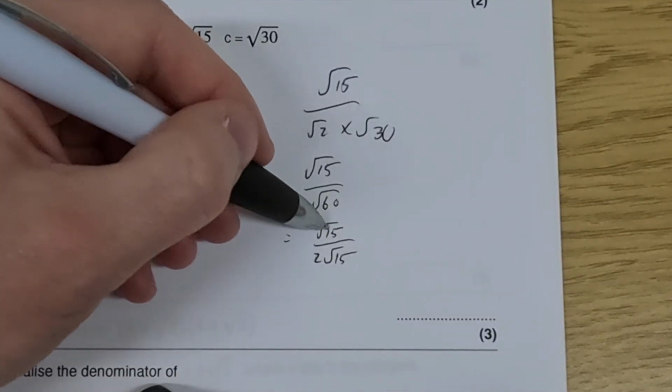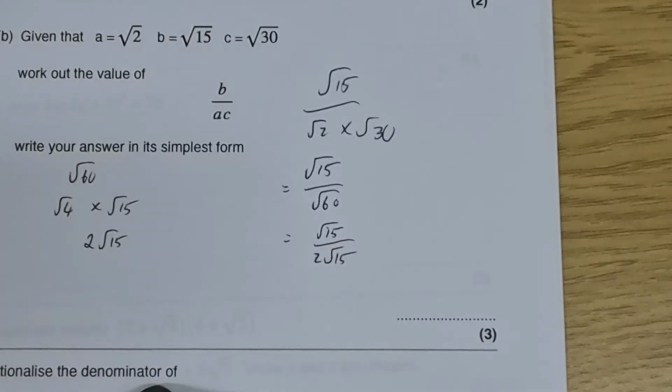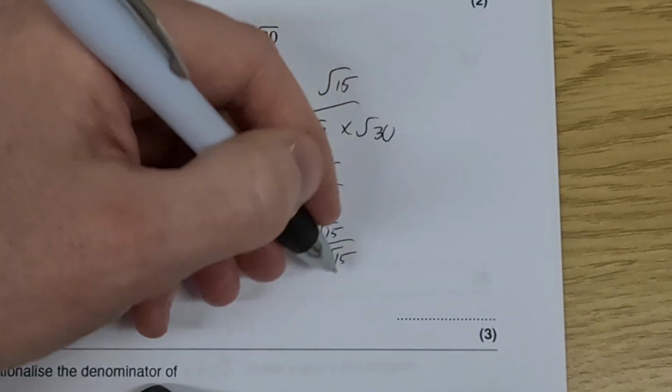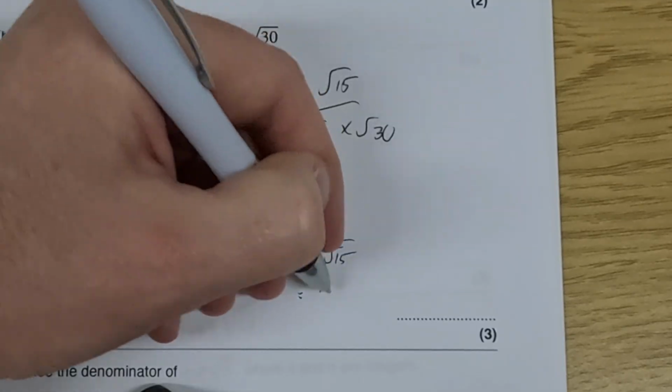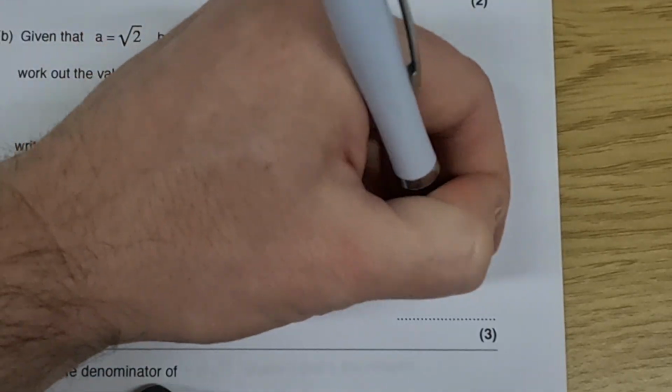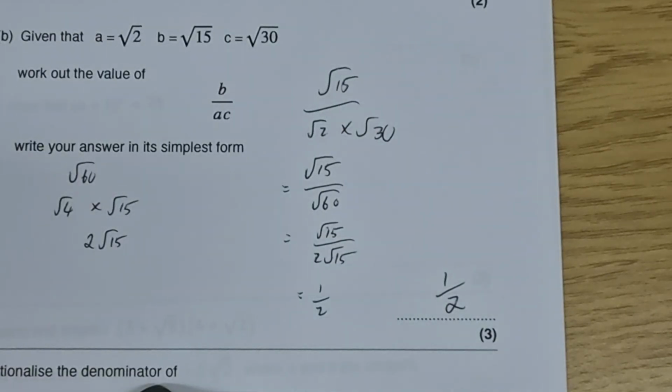So let's divide both the numerator and the denominator by root 15. Root 15 divided by root 15 would be 1, and 2 lots of root 15 divided by root 15 would just be 2. So the answer would be a half. And that's our answer in its simplest form.